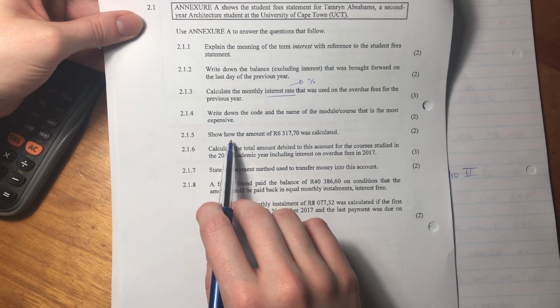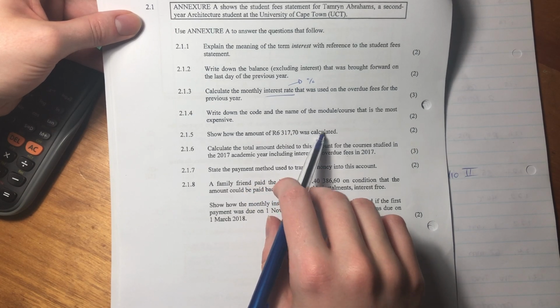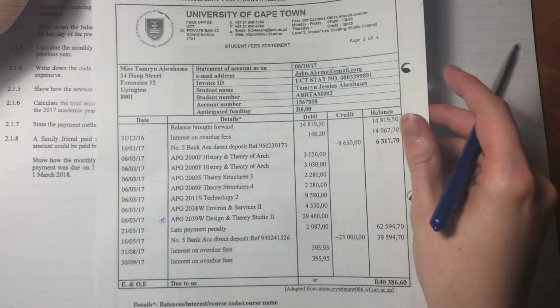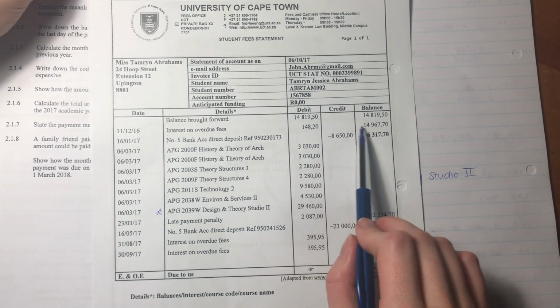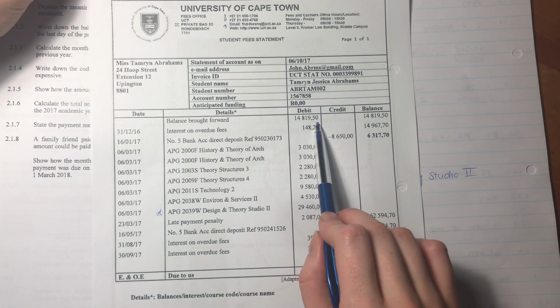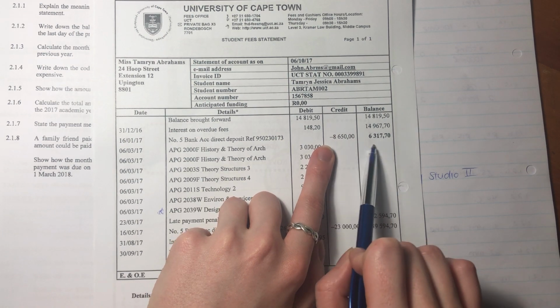So let's now look at 2.1.5. It says, show how the amount of 6317.7 was calculated. So this is how much she owed, 14967.7, that was the amount she owed plus interest. Then there was a payment. Do you see that? And that was how much was left.